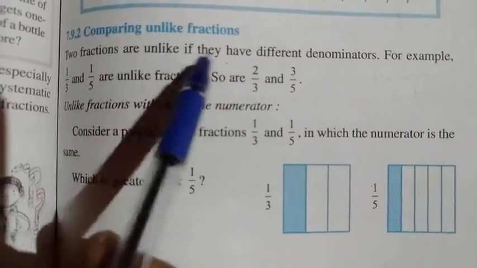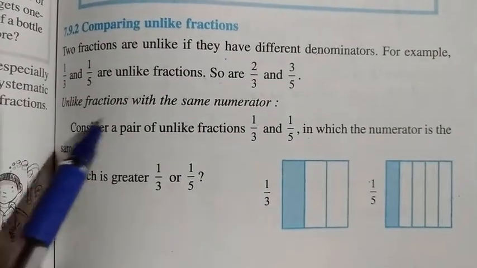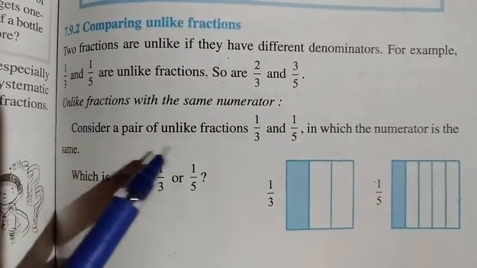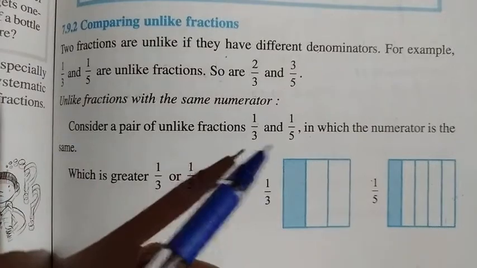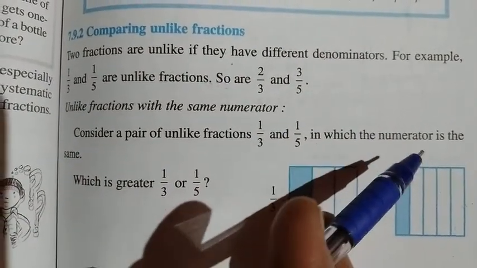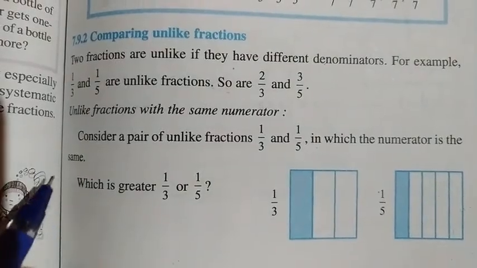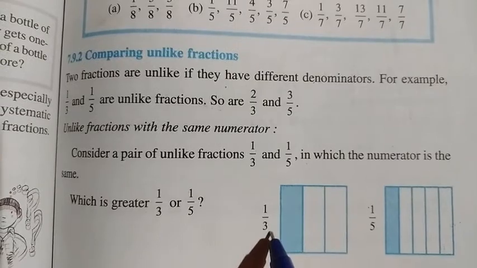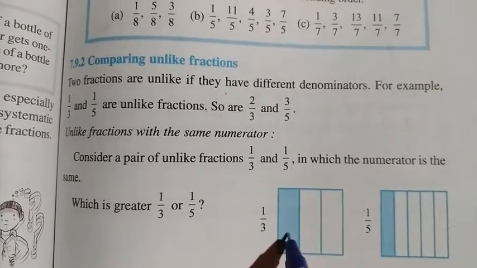Comparing unlike fractions. Okay, unlike fractions with the same numerator. Consider a pair of unlike fractions 1 by 3 and 1 by 5 in which the numerator is the same. Which is greater? The one with the smaller denominator is greater.